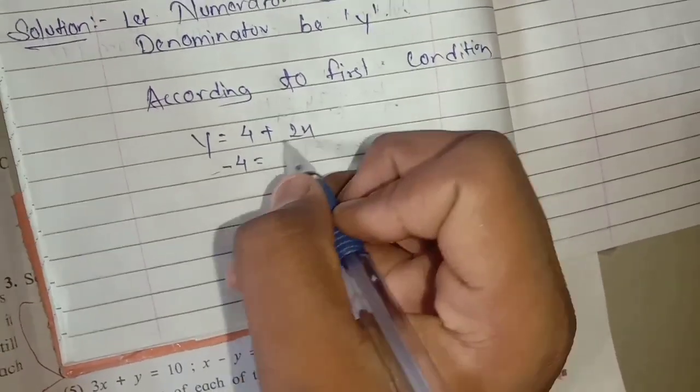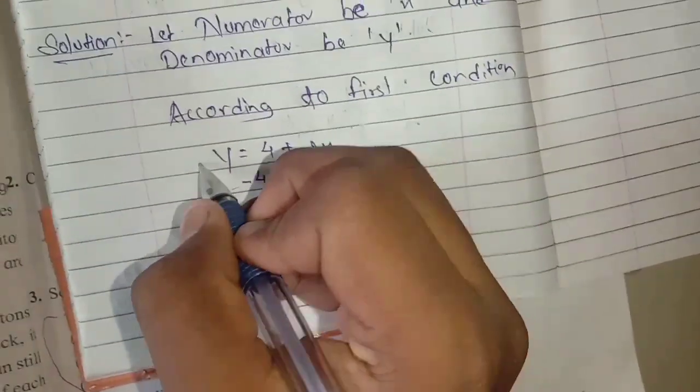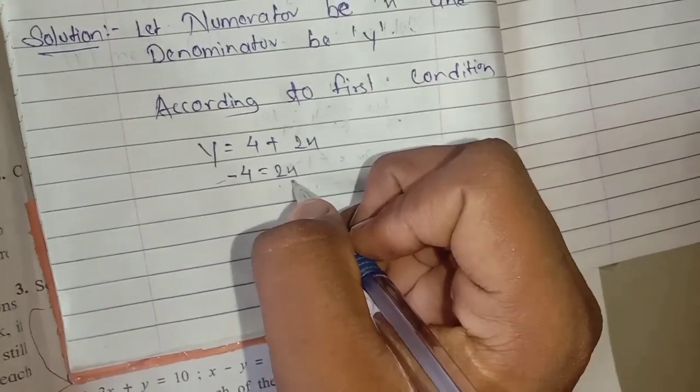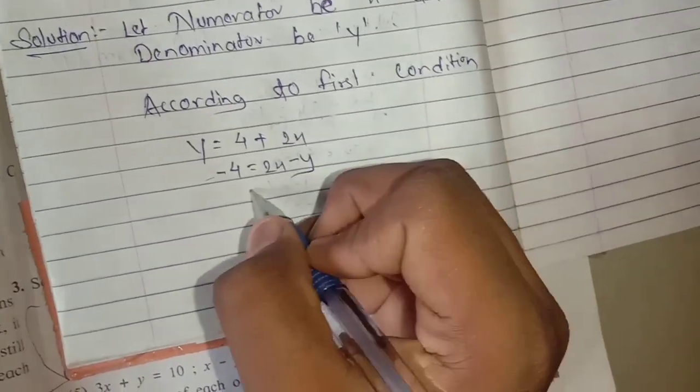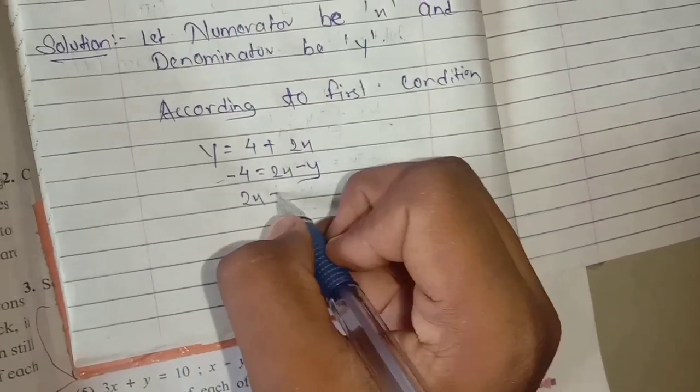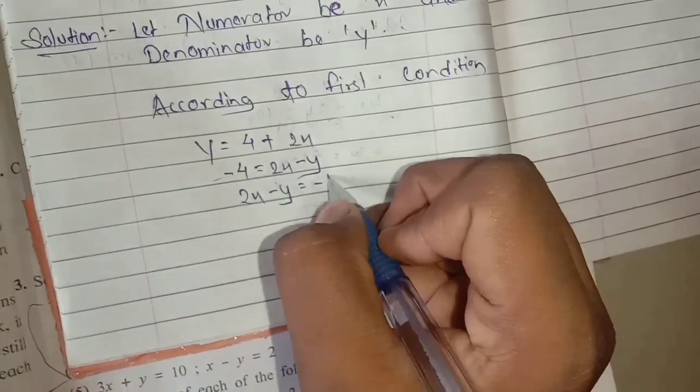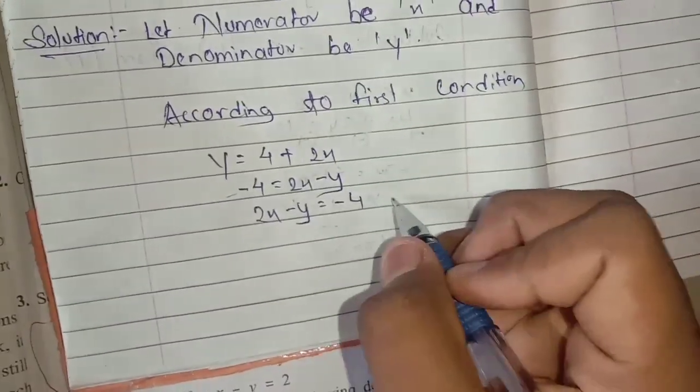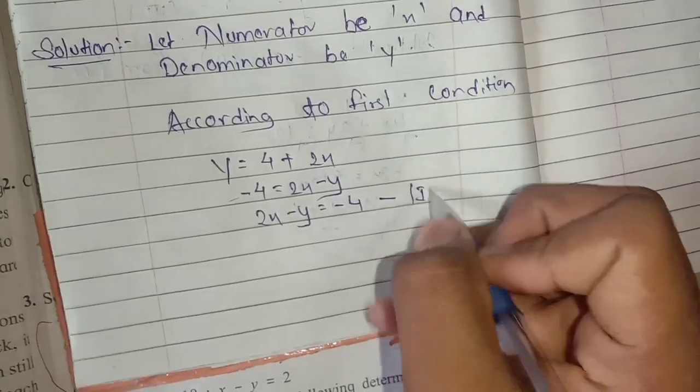So we have 2x, and this plus y, when it goes to the other side, becomes minus y. So 2x minus y is equal to minus 4. It looks like the standard form, and this will be equation number 1.